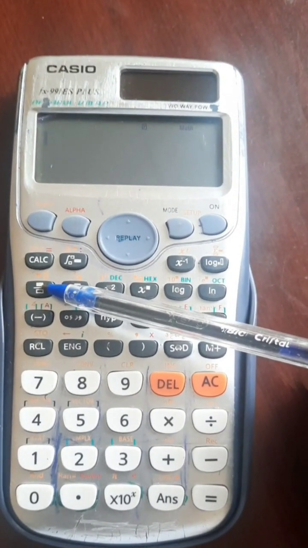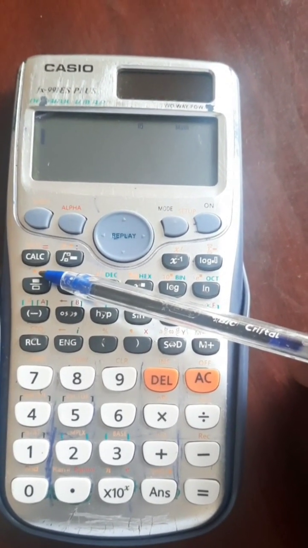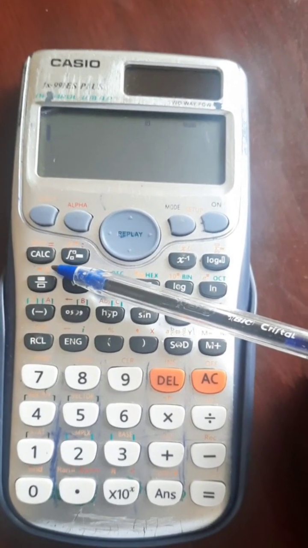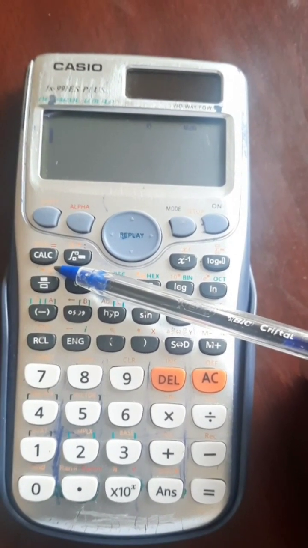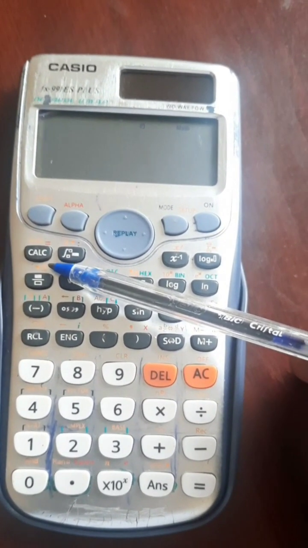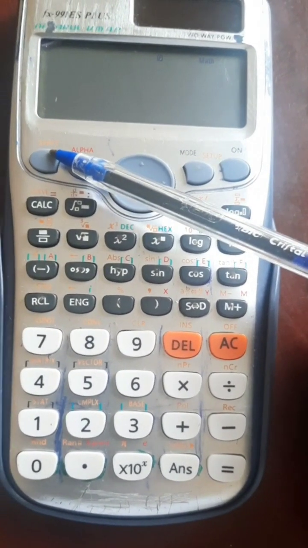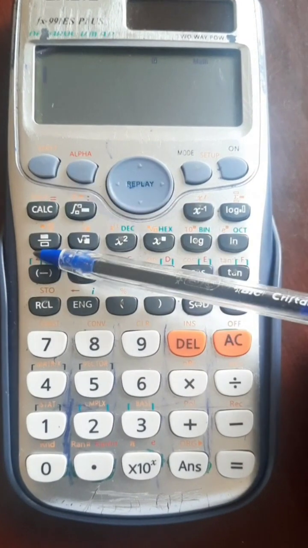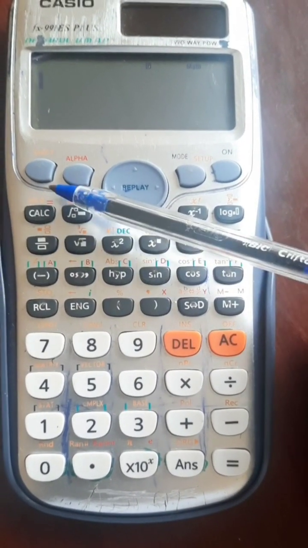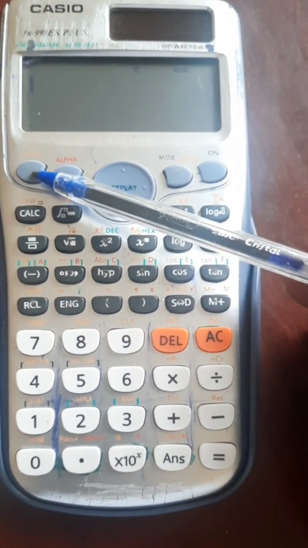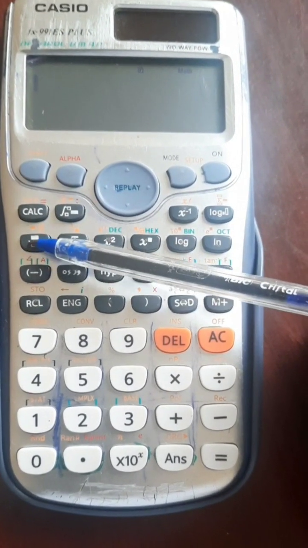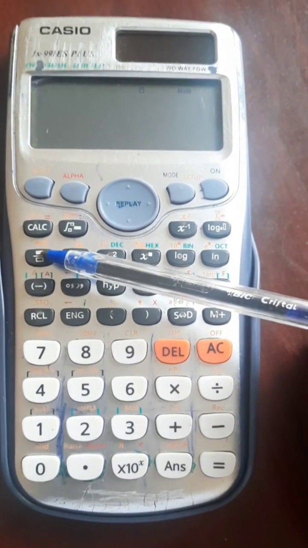Now, to get the mixed fraction, that is the one on top of the fraction key, it has the same color as the shift key. Therefore, if you want to get the mixed fraction, you first of all have to press shift before the fraction key.